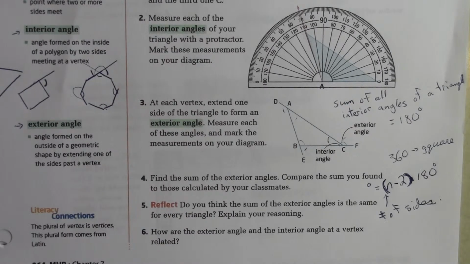Tyler, yes. The exterior angles should equal 360. Do you agree with that, Tim? 360 degrees for a triangle. For a triangle, it should be 360. Who agrees? Assume 360. No. Alex? No, I don't know actually. It's in the book, it's for exterior angles. Yeah, for a square. Oh, never mind.